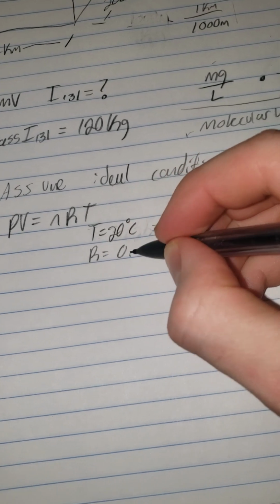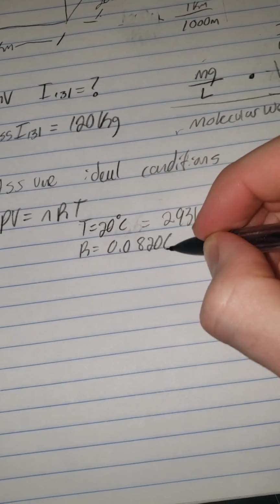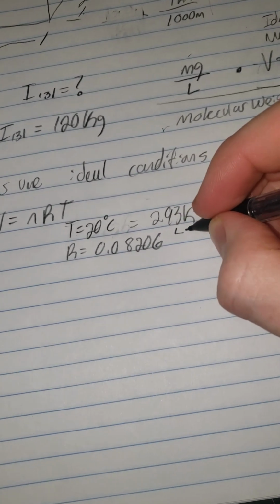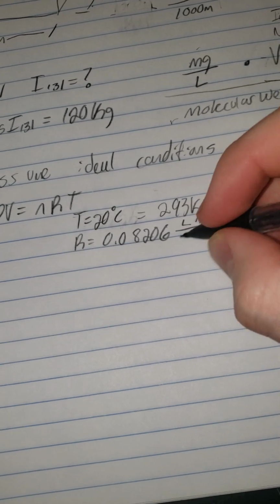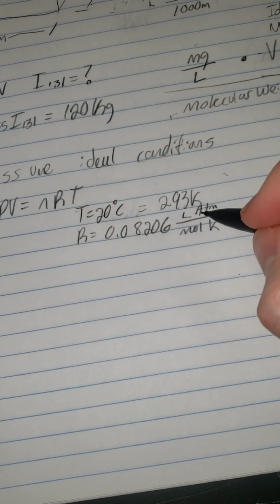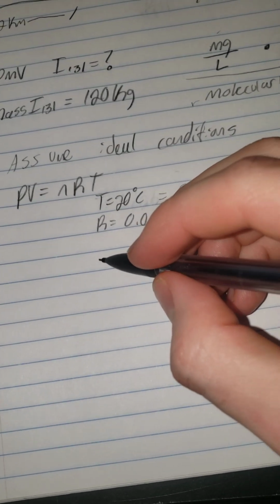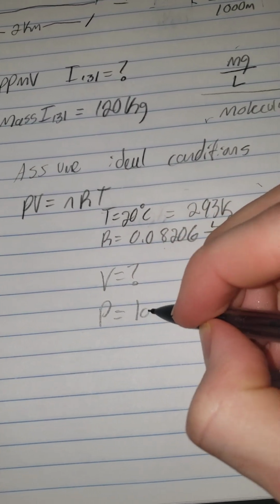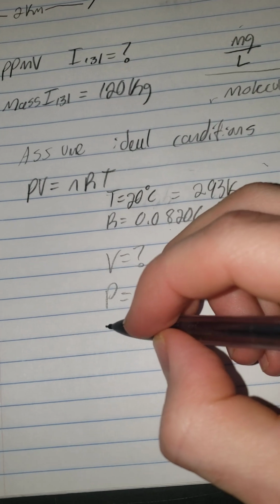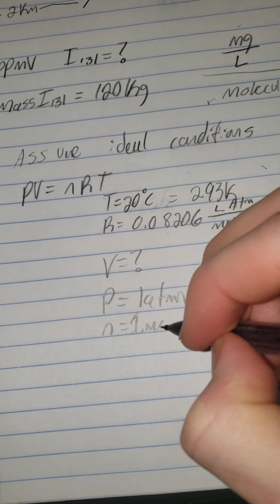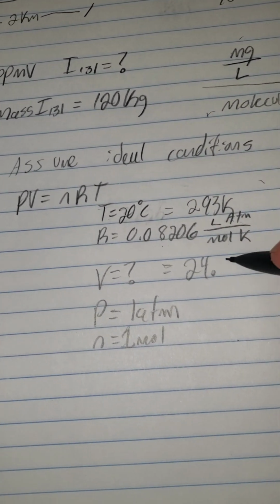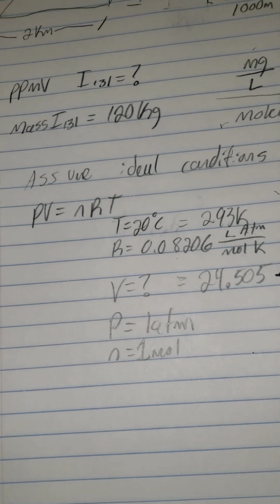R is equal to 0.08206 liters atmosphere per mole Kelvin. Units. That's how you know what R to use. V is equal to, that's what we're finding. P is equal to 1 atmosphere, and we can assume n to be equal to 1 mole. So V ends up being 24.505 liters.